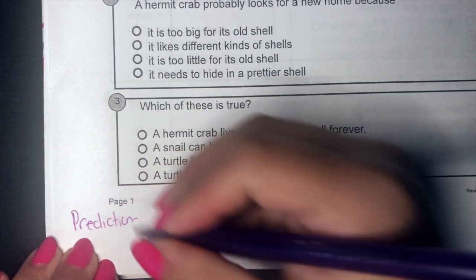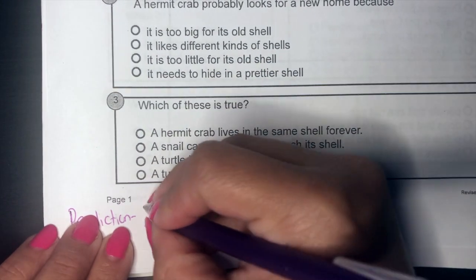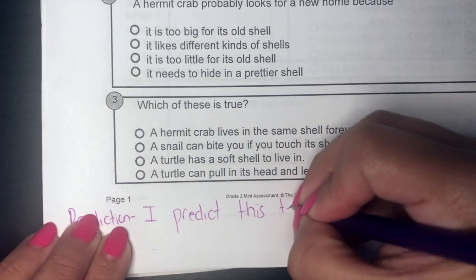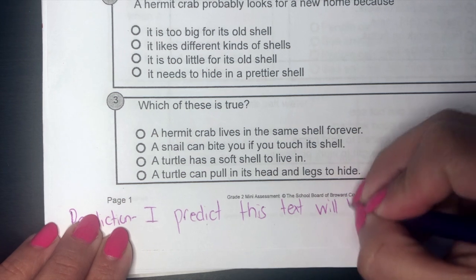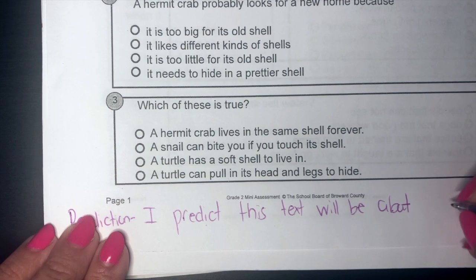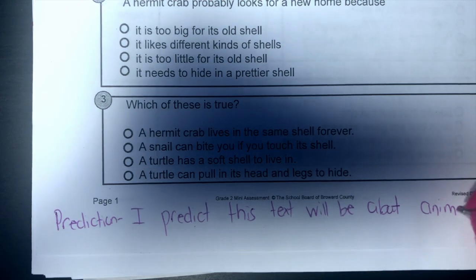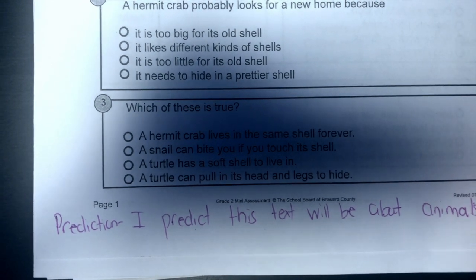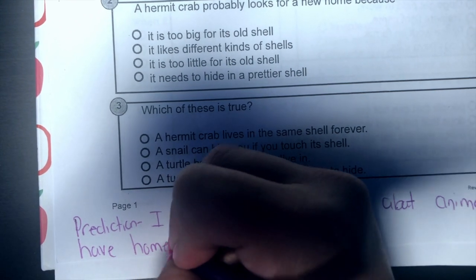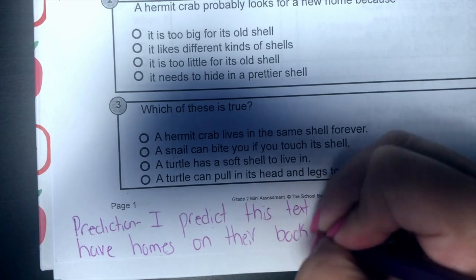Prediction. I predict this text will be about animals who have homes on their backs.